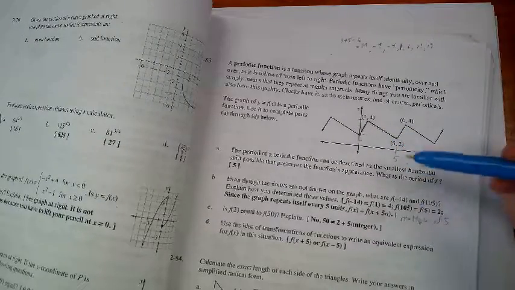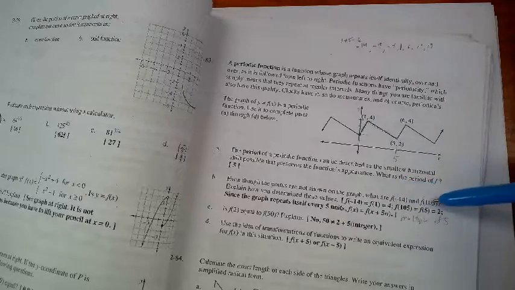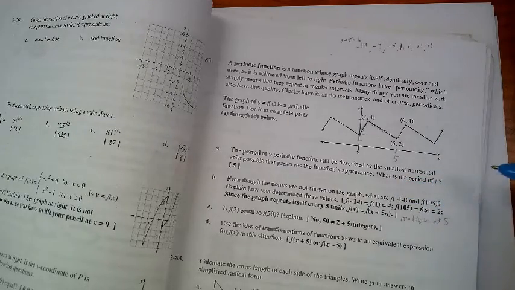And then it says, even though the points are not shown on the graph, what are f of negative 14 and f of 105? Explain how you determine these values.